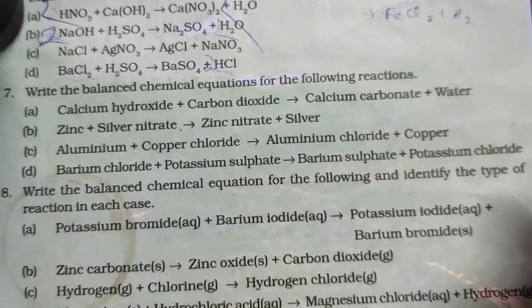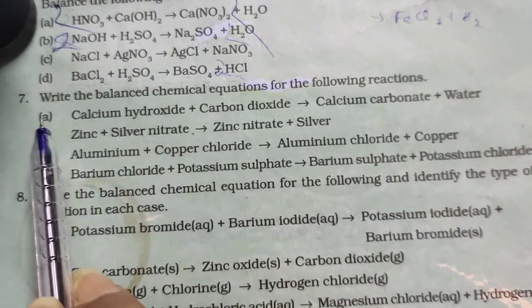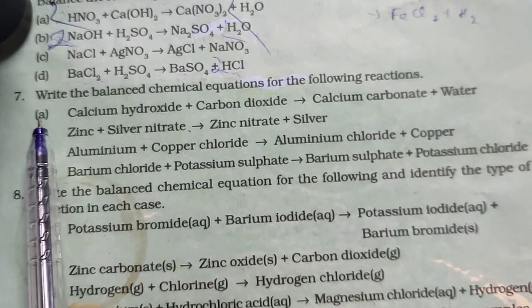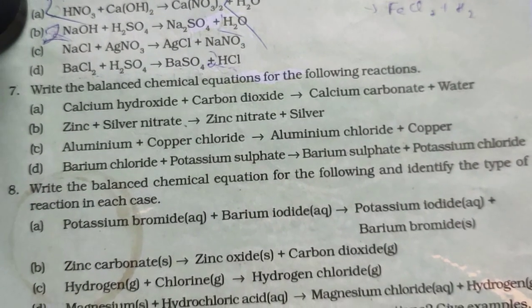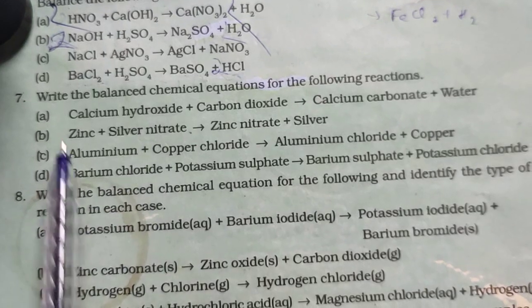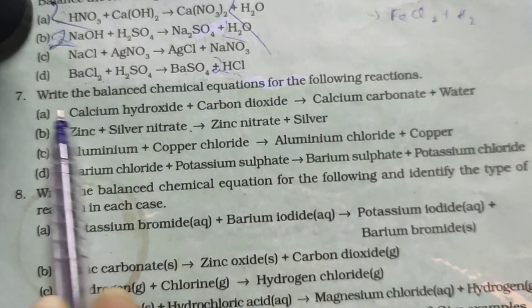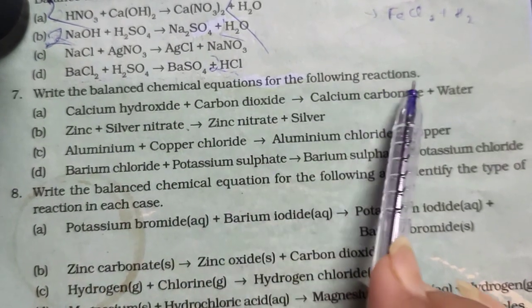So my dear student, next I would like to continue with the next question, question number 7. We have already discussed the first chapter, chemical reactions and equations. Here the question is: write the balanced chemical equation for the following reactions.